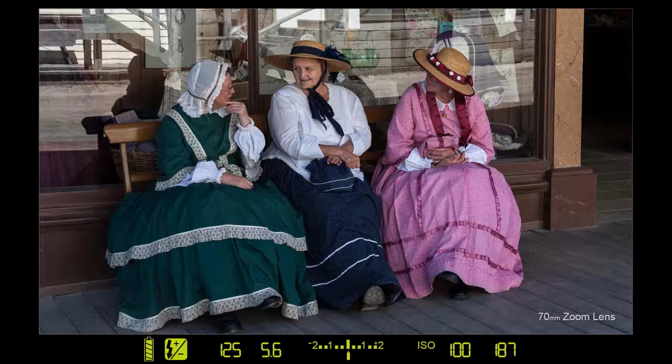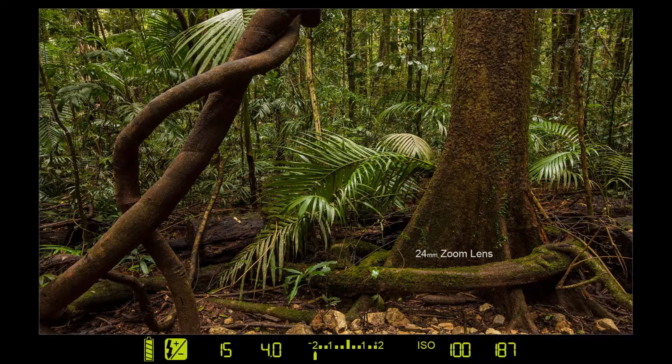Sometimes we find ourselves in much lower light conditions, and then we have a common problem. The exposure scale tells us that at a 15th of a second shutter and f4, we're going to be 2 stops underexposed if we take the shot now. We need to find 2 stops of light, but our aperture is already at its widest setting.